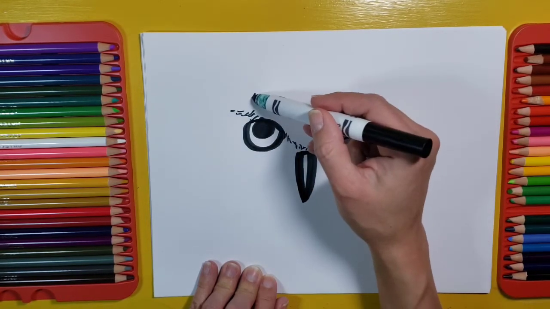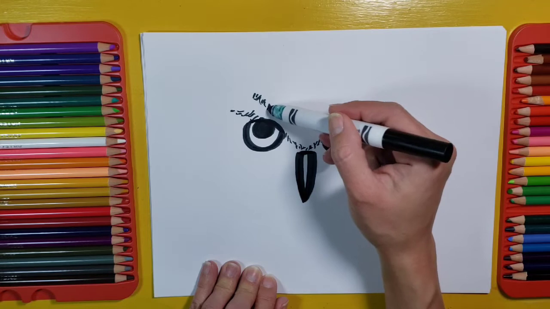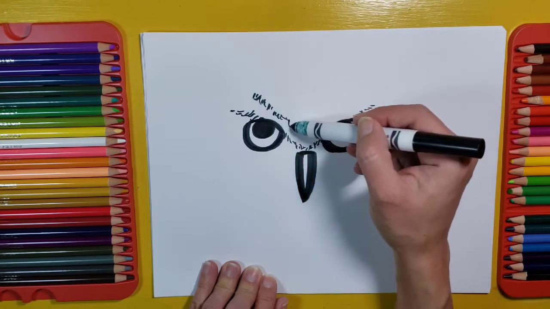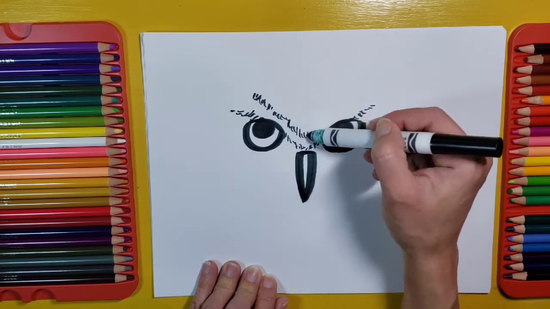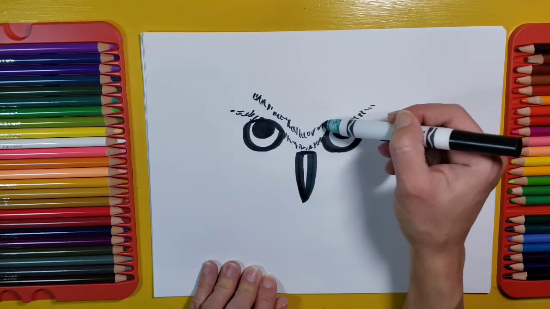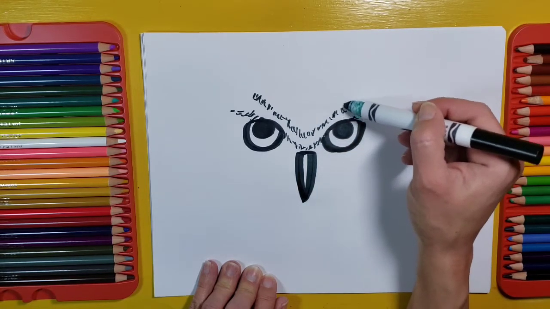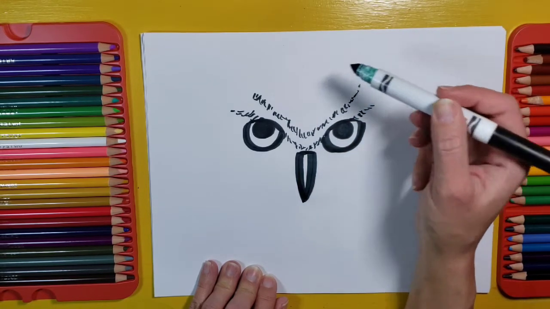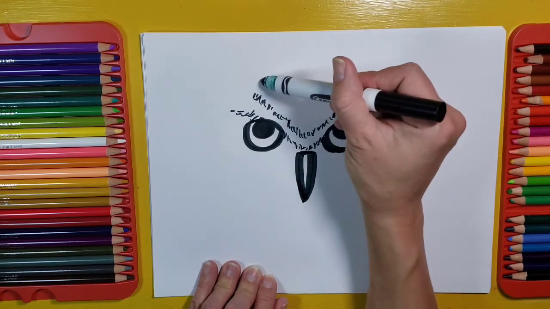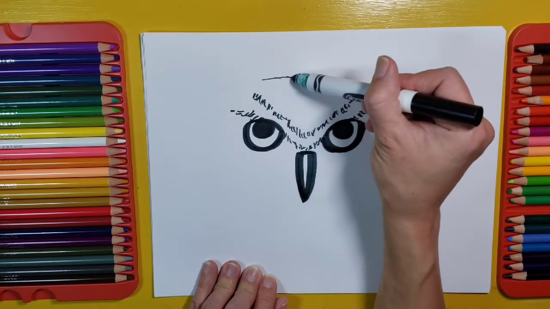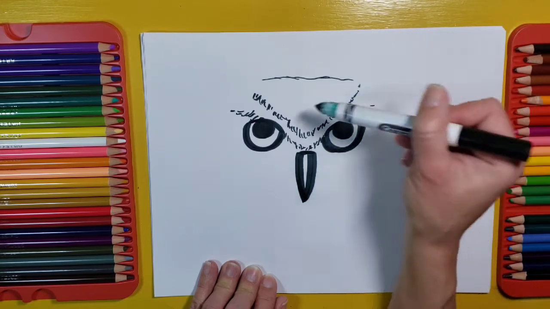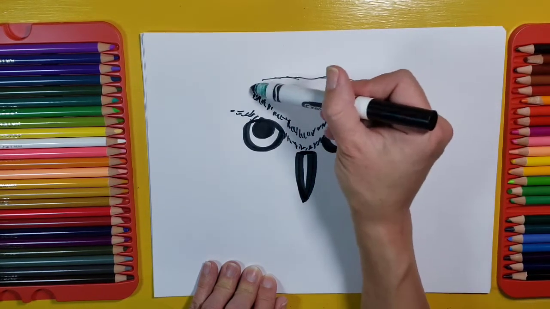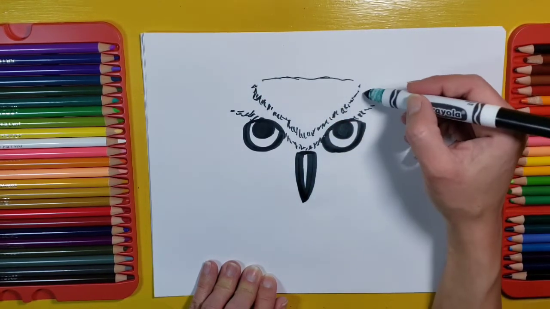And I'm going to go ahead and connect or make another one that's a little bit above it. Adding this little fur texture just with little strokes of the marker. And then I'm going to add a line that kind of goes across in between the 2 lines here.